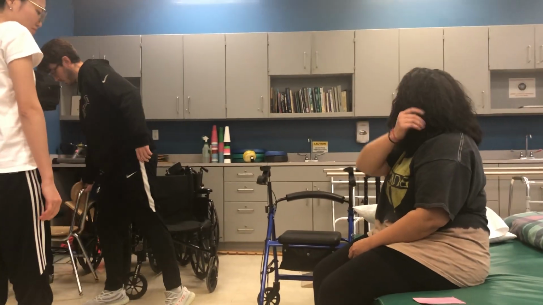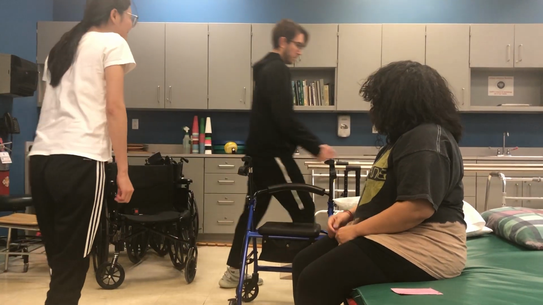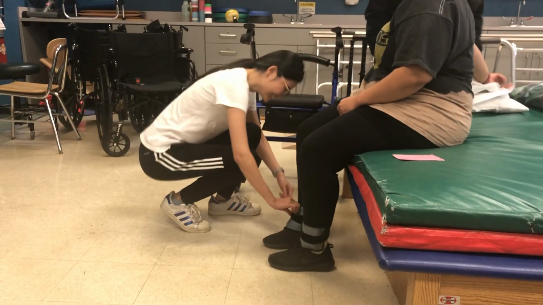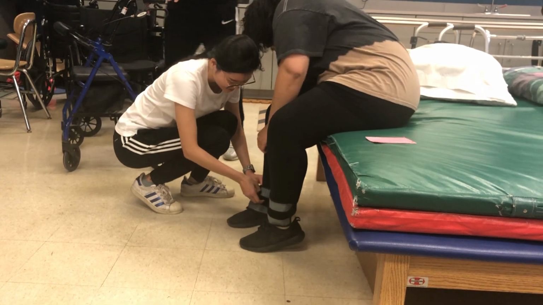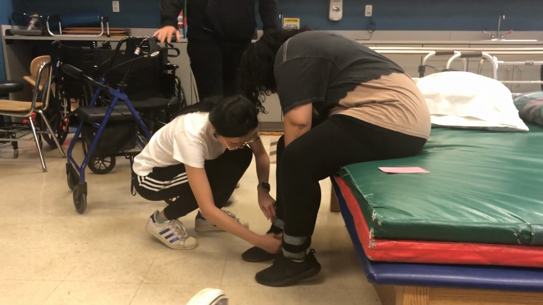Move all obstacles out of the way. Looks like that one weight's falling off. Yeah, these are weird. Probably inexpensive.